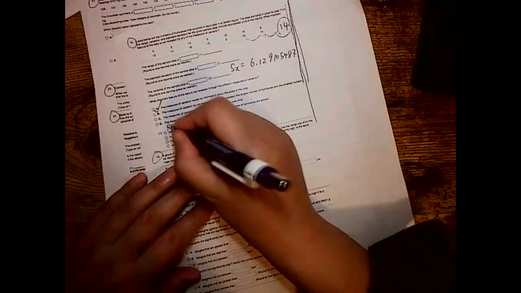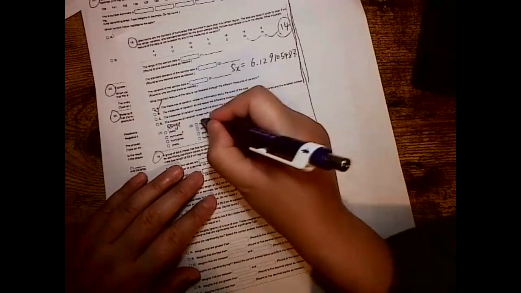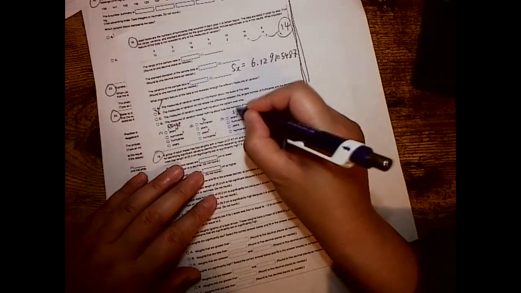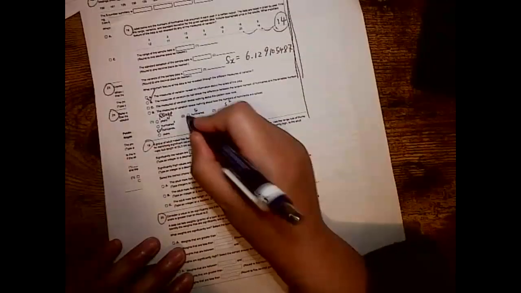Oh, range, okay, I got it. The unit for range, the unit for standard deviation, and the unit for variance, right? The unit for range is hurricanes. The unit for standard deviation is still hurricanes. The unit for variance, which is the square of standard deviation, is going to be hurricanes squared. So C, A, D. This one hurricanes, this one hurricanes, and this one hurricanes squared.